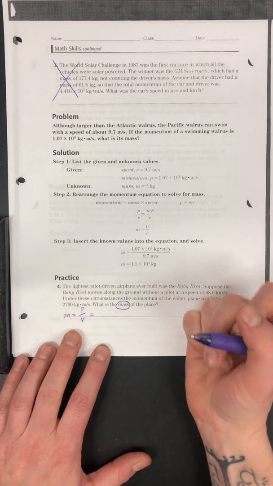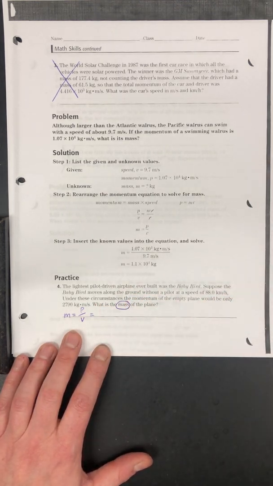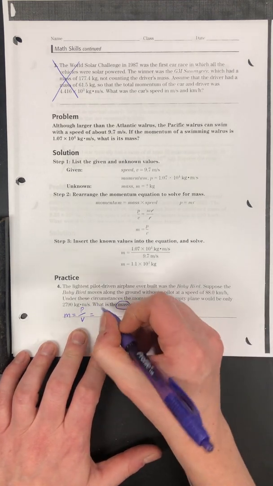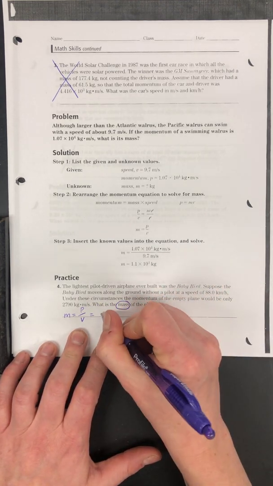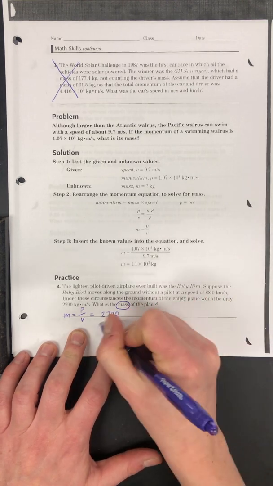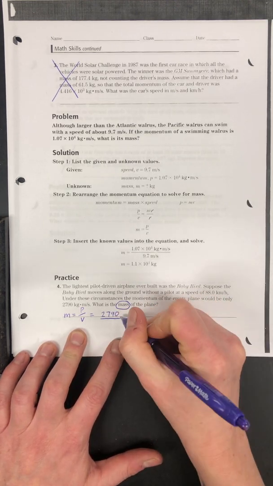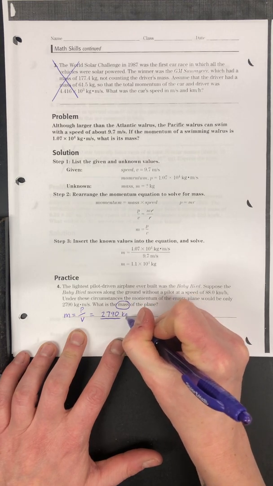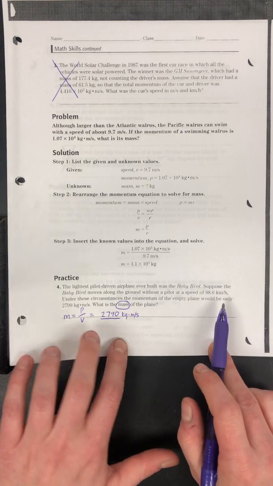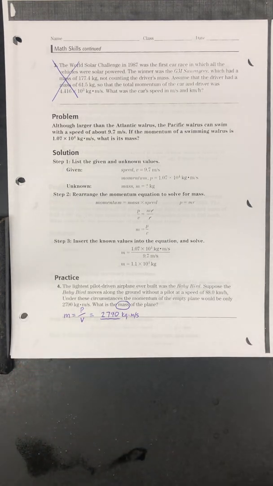So the momentum we said was 2,790, and that's kilograms meters per second. And then the velocity is 88 kilometers per hour.